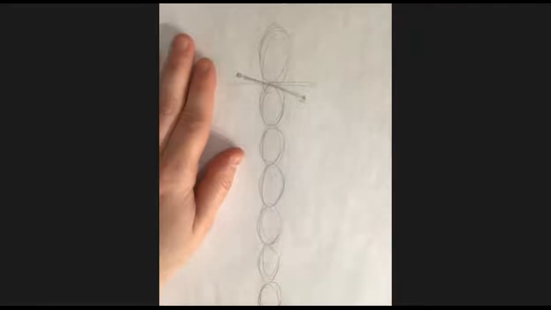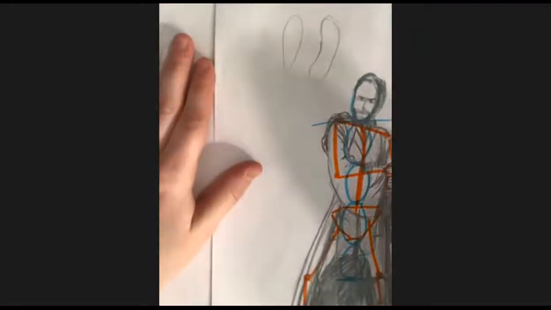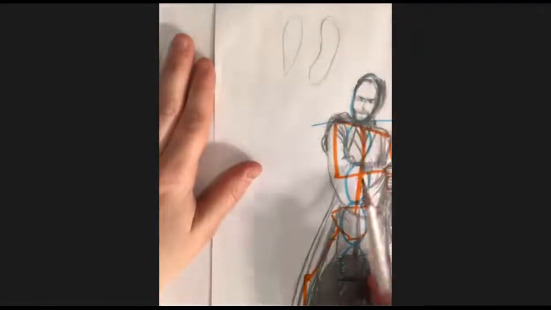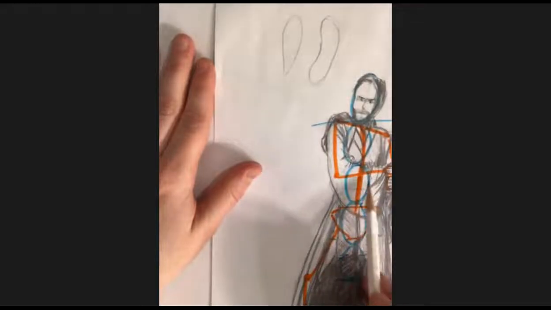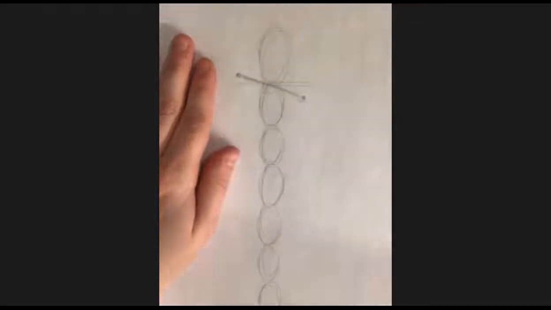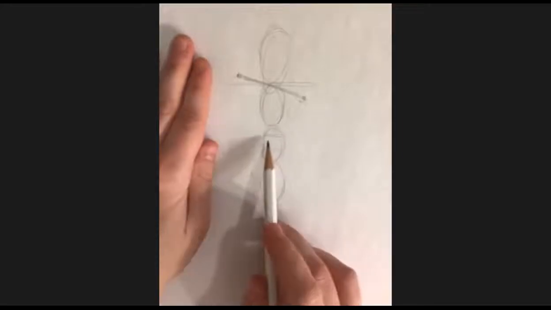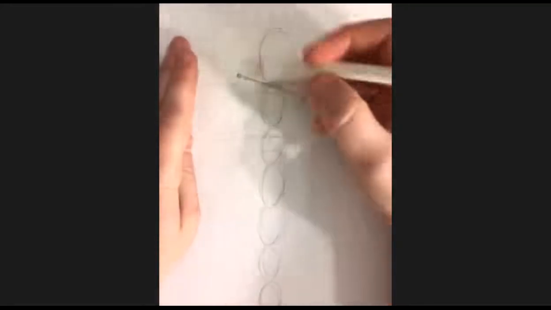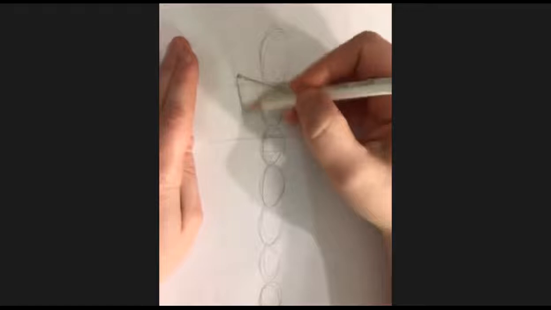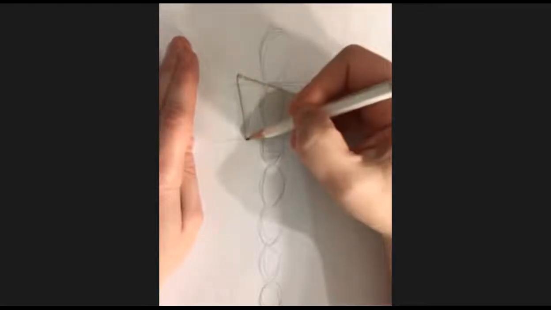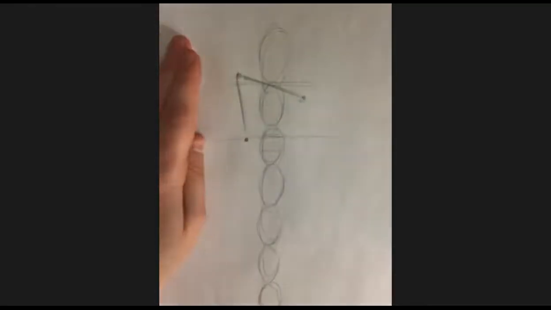Okay. Now on this picture, I've got the first elbow coming down to about 1/3 of that third head. So 1/3 being 1, 2, 3. So about right here is where I'm going to come down with that first elbow.